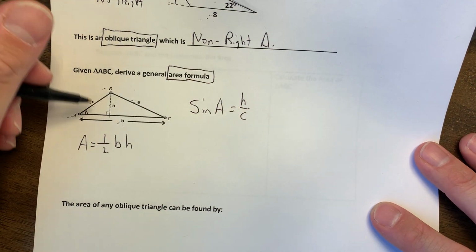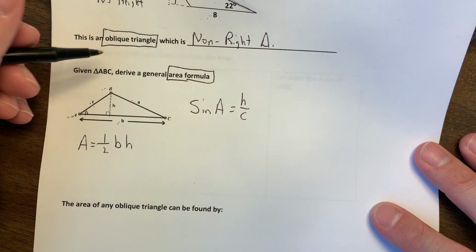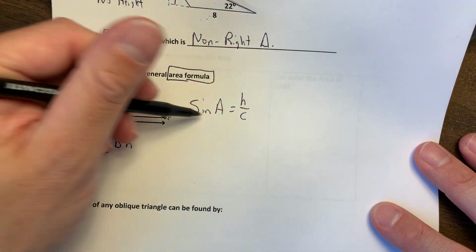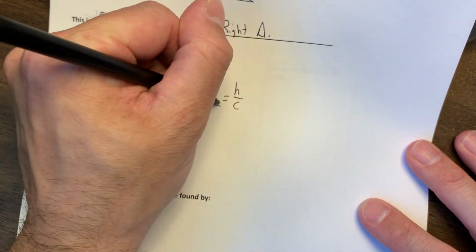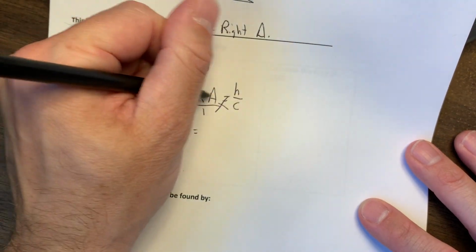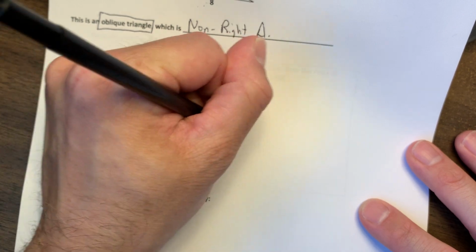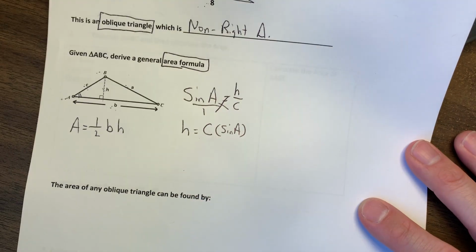Do you guys realize that I actually used the height here in my sine ratio? The opposite of A was H, so I actually used it to set up a ratio. Watch what I'm going to do here. I'm going to cross multiply this guy. H times 1 is H, sine A times C, and I'm going to write it like this. C times the sine of A.